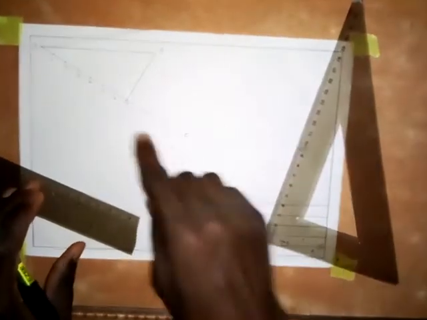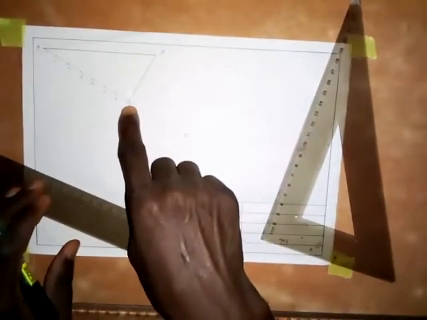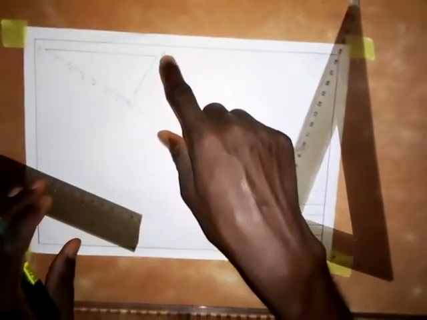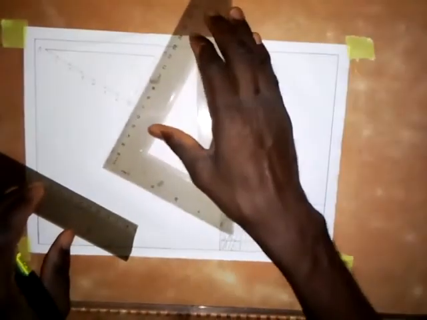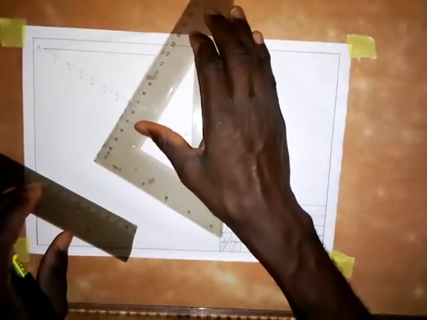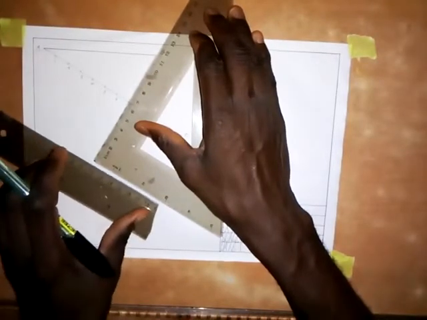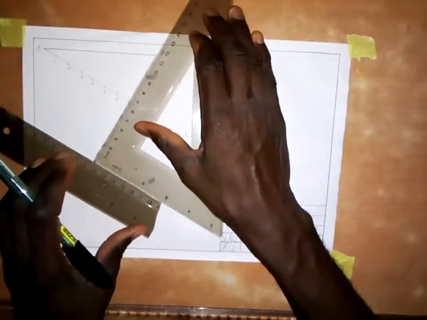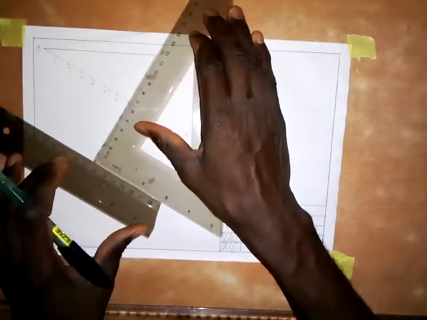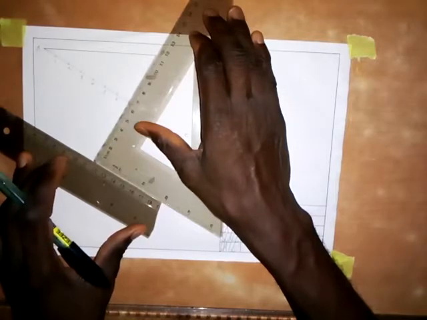All right, so I've joined the last division with the end of the line. The next thing is to take your set square, set it along this line like this, and support the end of the set square with the ruler. Hold this ruler down like this, it shouldn't move.